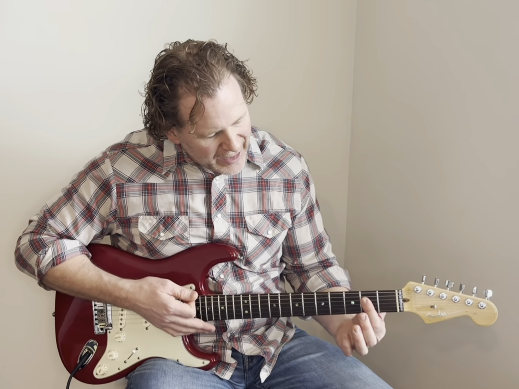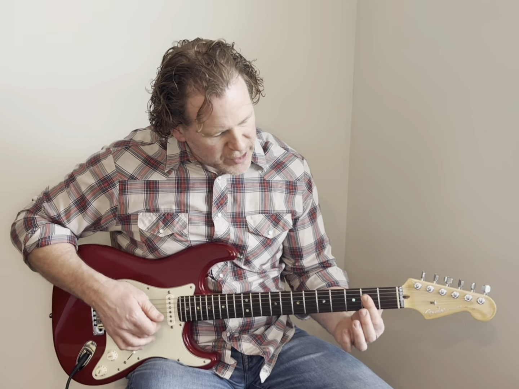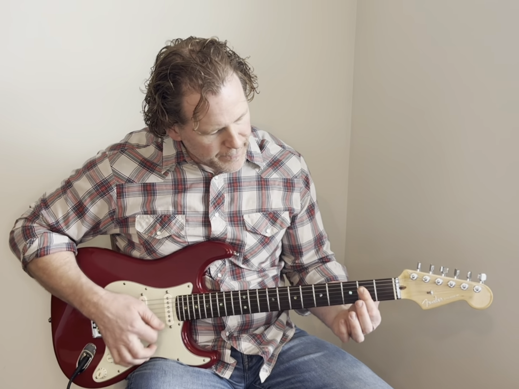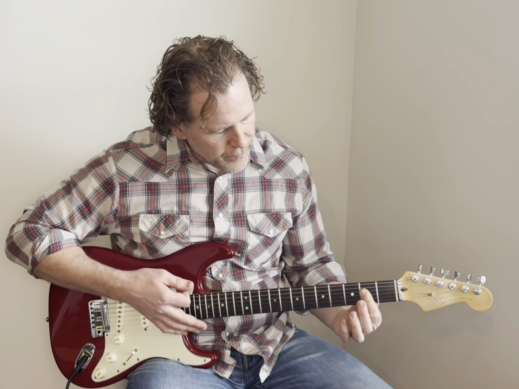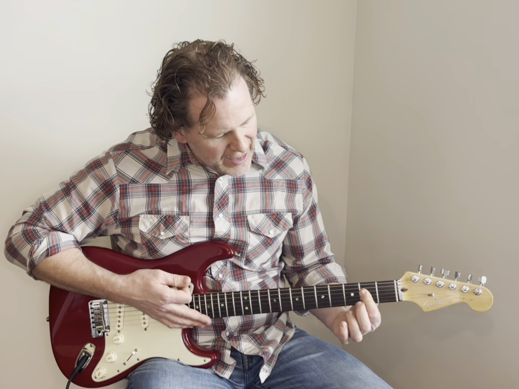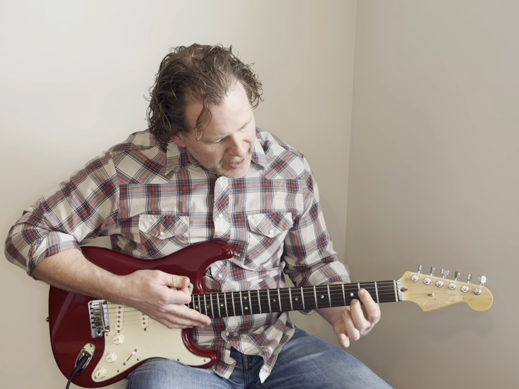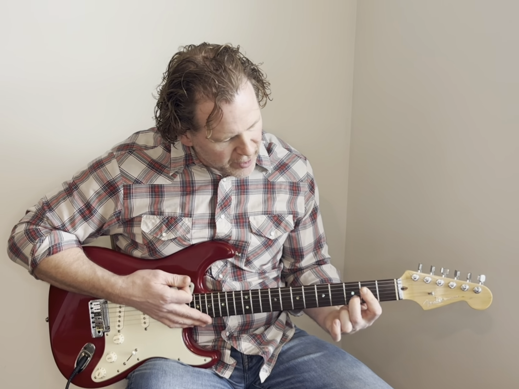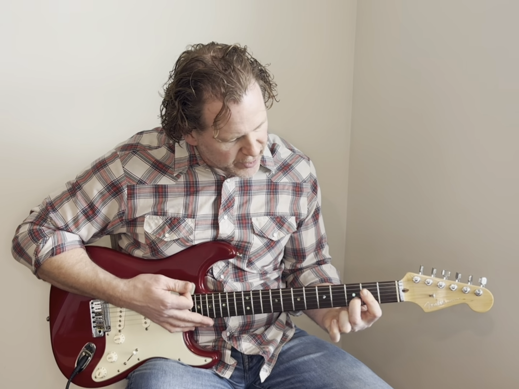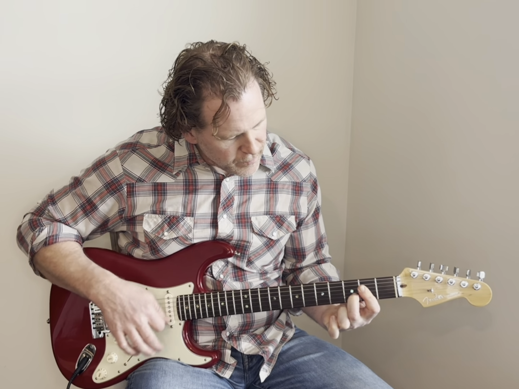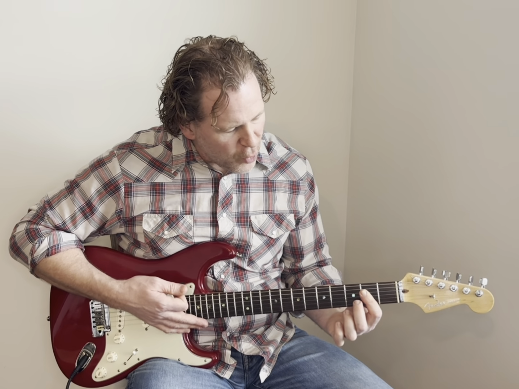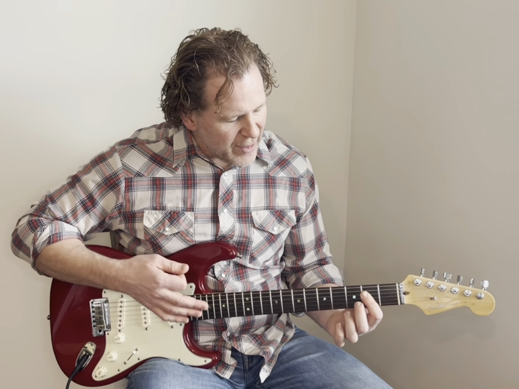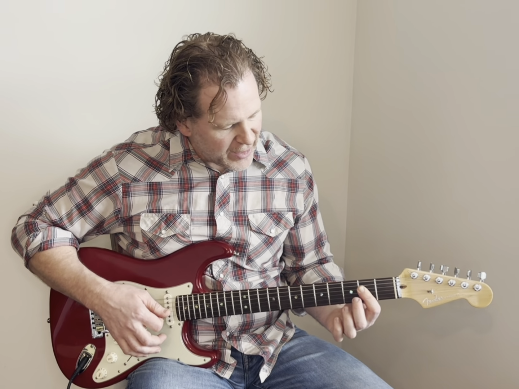I can play an A like this and kind of mute that first string. If I want to play a D, I can just use my middle finger there and then unmute the first string. So I can go back and forth using very little movement on my fretting hand.